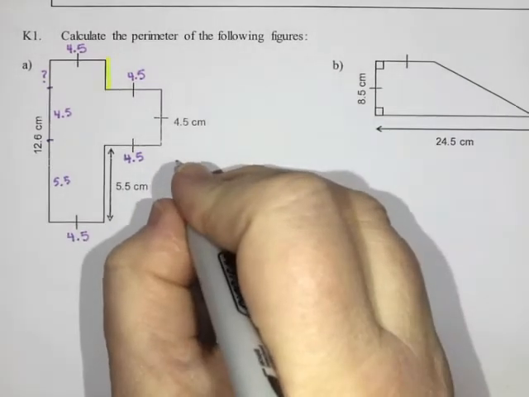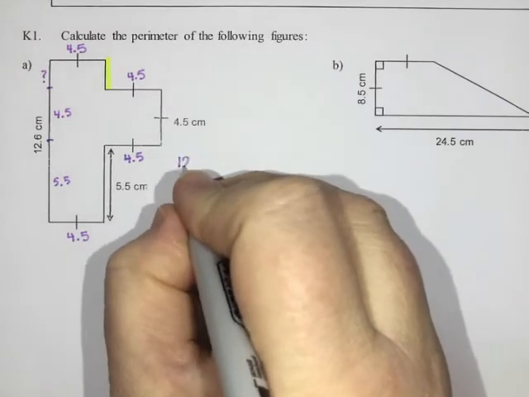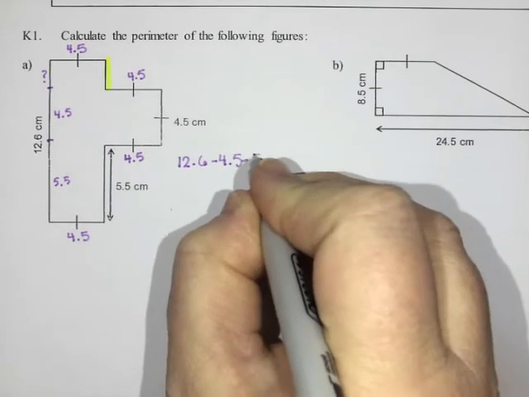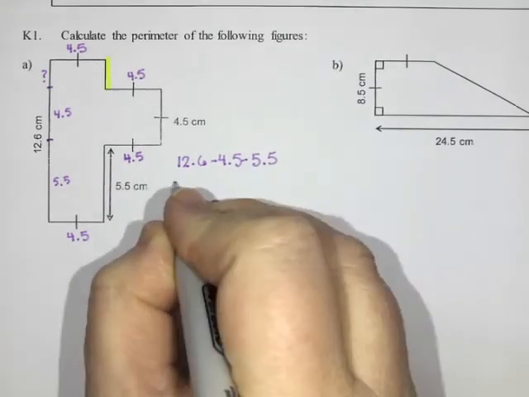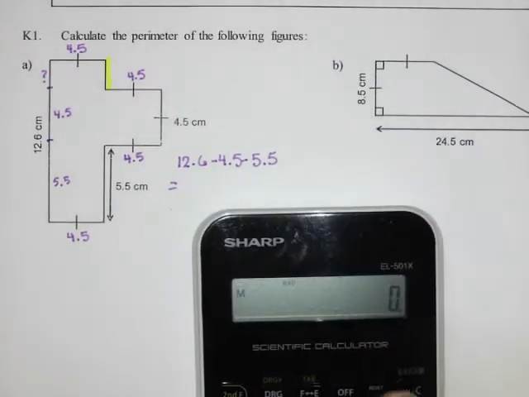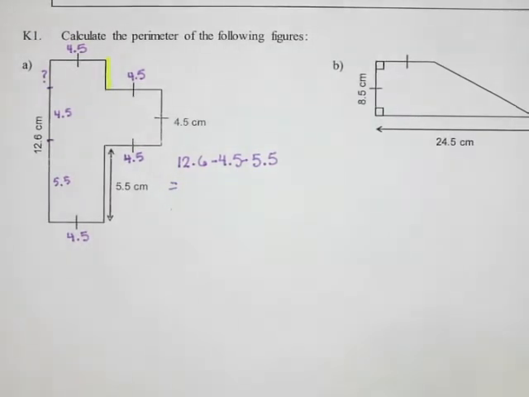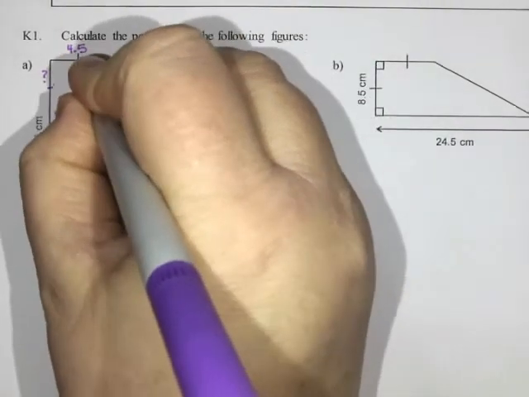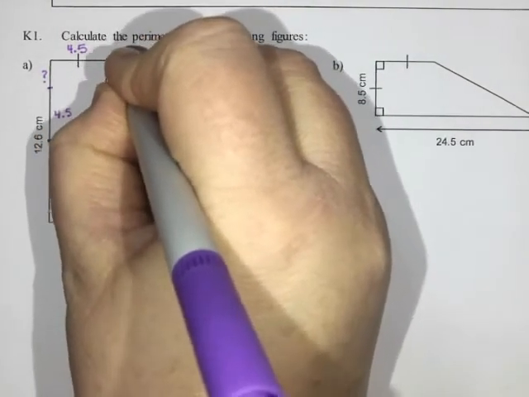So to find my missing side, I'm going to do 12.6 minus 4.5 minus 5.5. So 12.6 minus 4.5 minus 5.5 is 2.6. So this little part right here is 2.6.